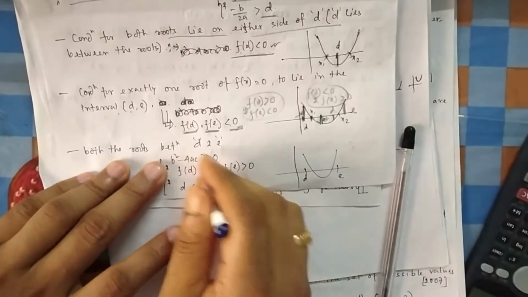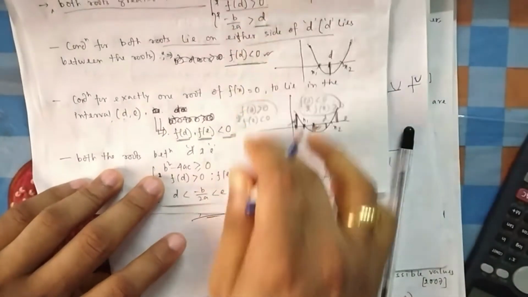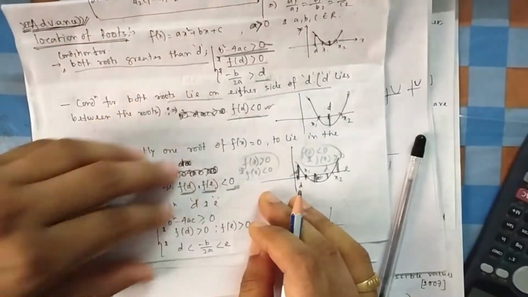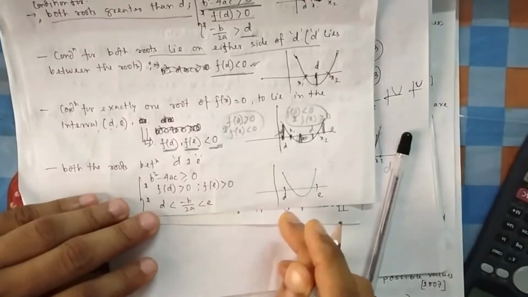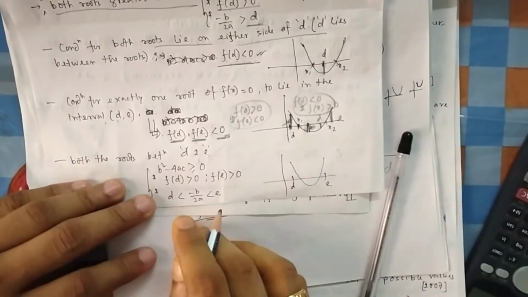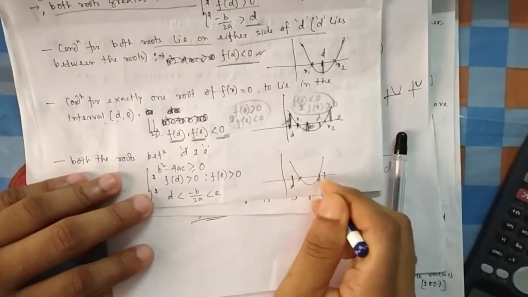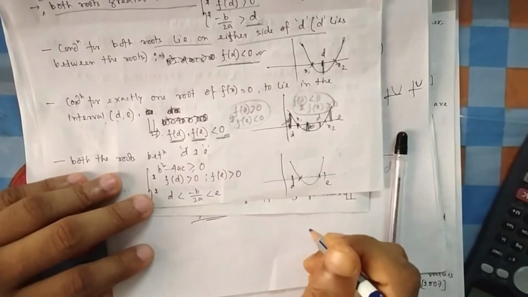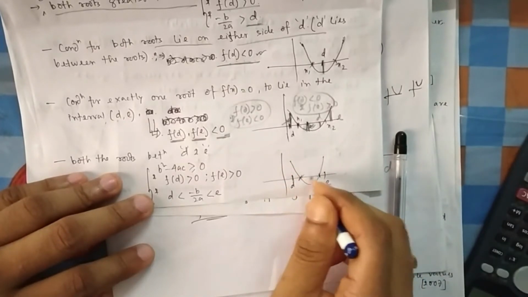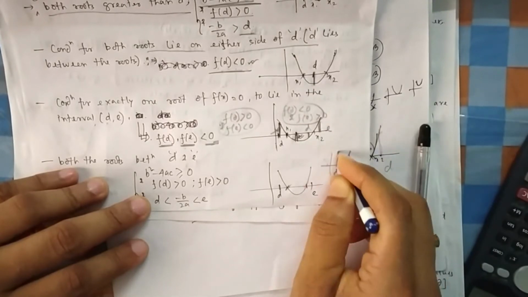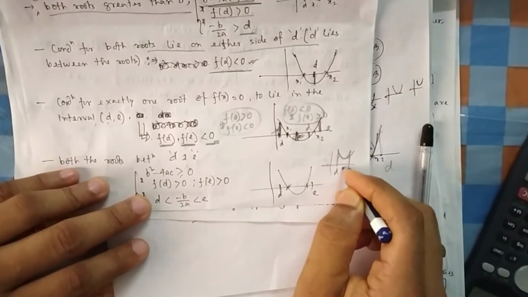Now the last condition. There will be other conditions also, but I am putting only this one, because if you have the concept of how these are solved, then you can do any numerical on root positions. We'll solve numericals, then we will see. So there are 2 points, d and e. Both the roots should lie between d and e. So one thing, b square minus 4ac should be such that it cuts here, because it can go between d and e. Your d is here, e is here. It can go something like that, but it should cross.